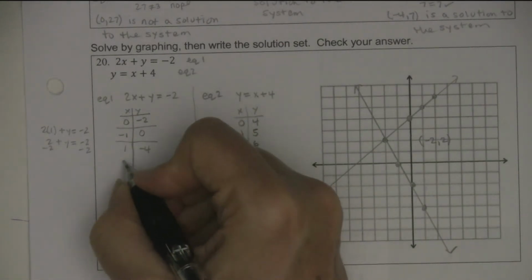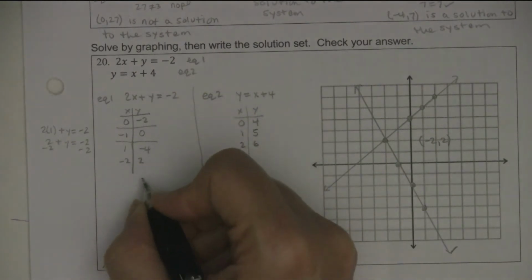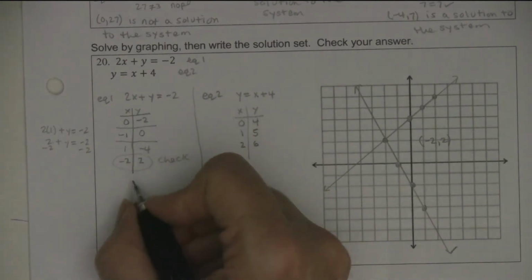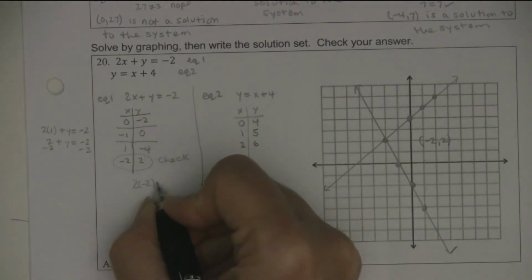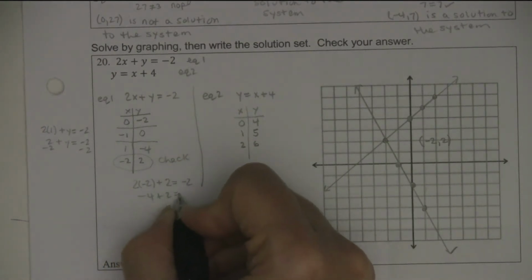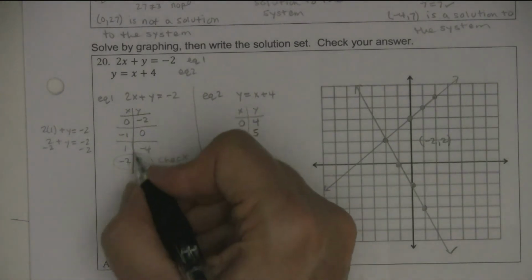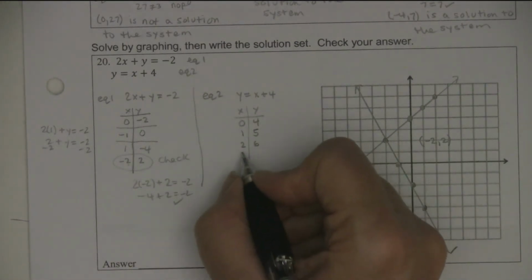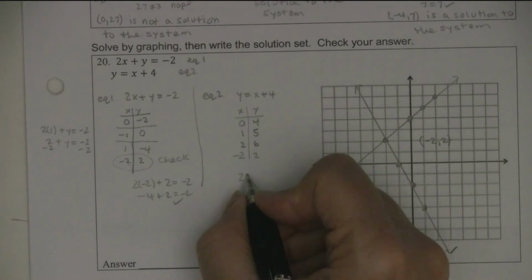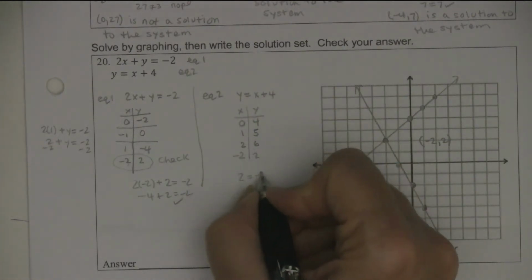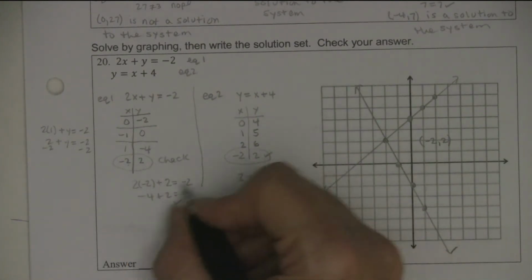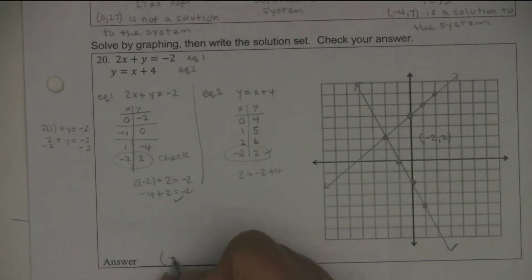So I'm going to come over here and I'm going to just see, is -2, 2 a solution, right? I'm checking this. This is what I'm going to put in and check and see if it solves this. So this would be 2 times -2 plus 2, that's y, equals -2. So that's -4 plus 2 equals -2. So certainly it could have been in this list. So that's good. Could it have been in this list? -2, 2. So if we put it in there, we get y is 2, and we get equals -2 plus 4, and that's certainly true as well. And so this tells me, because it's in both lists and I was checking it, that it is the solution.